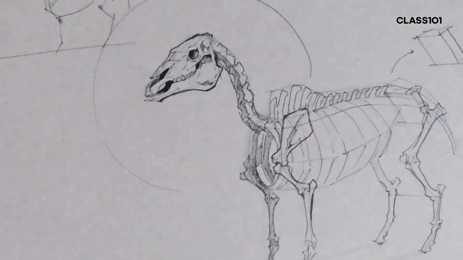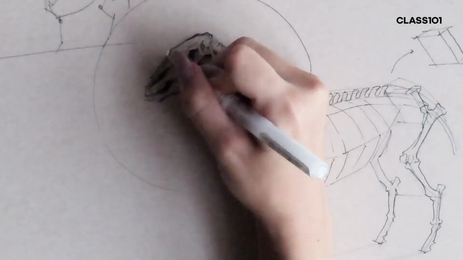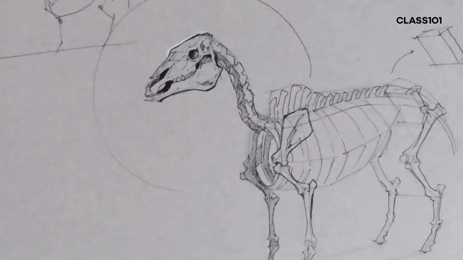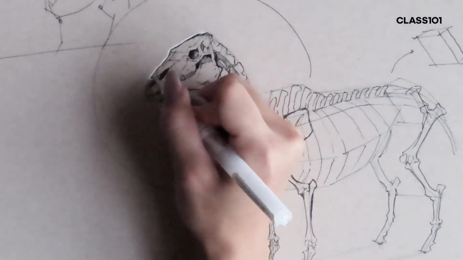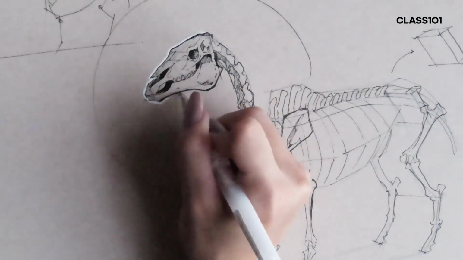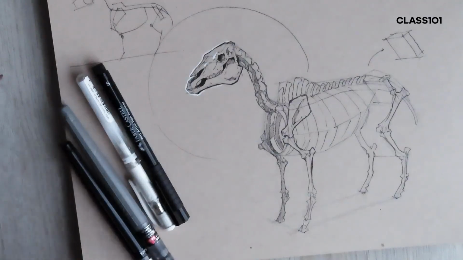As you guys are drawing your skeletons, try not to spend more than 20 minutes on each one. Think about it as a study on proportion and form, rather than getting stuck in all the details. Alright, so now that we've gone over skeletal form, let's move on to musculature in the next video.